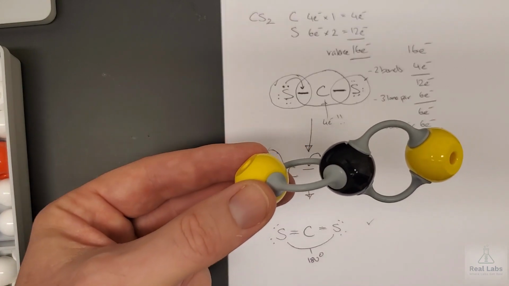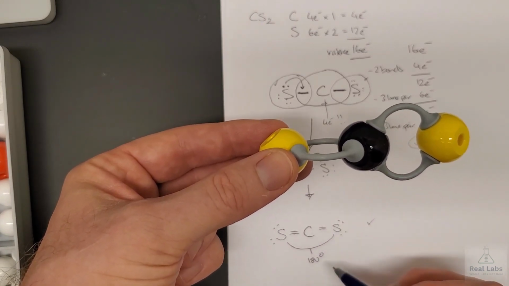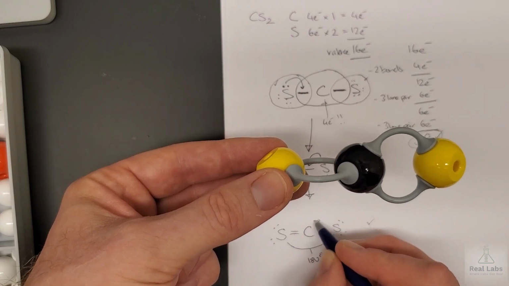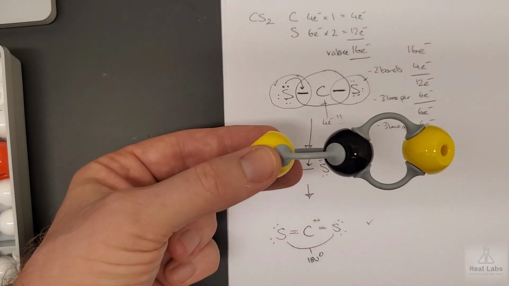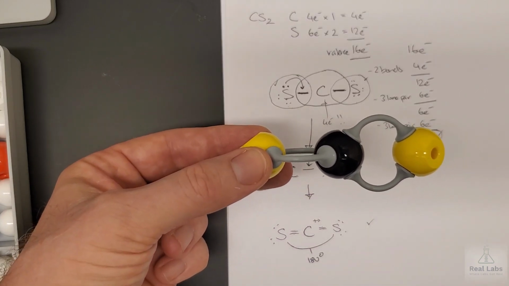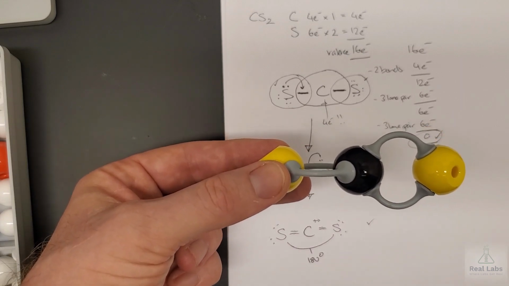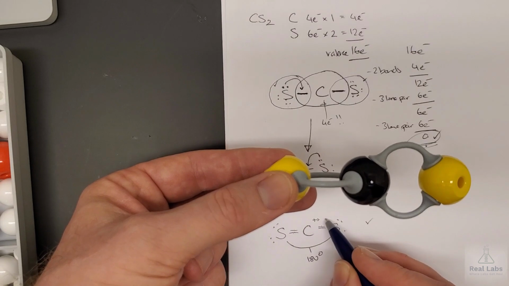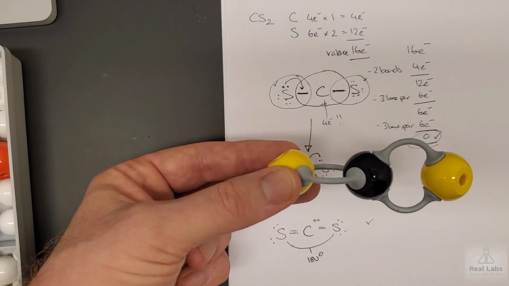What about bond polarity? Well, I already said that the difference in electronegativity between a carbon and a sulfur is very little. In fact, very slightly in the direction of sulfur, and I mean very slightly. I think the electronegativities are 2.58, 2.55. They're really close. So even though there might be a very slight polarity in the direction of the sulfur, the reality is it's not very much.